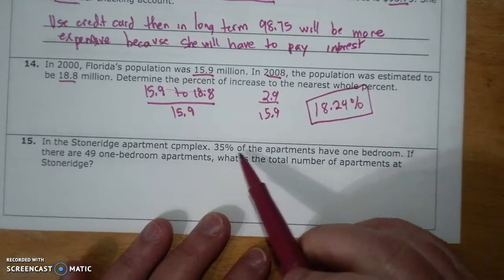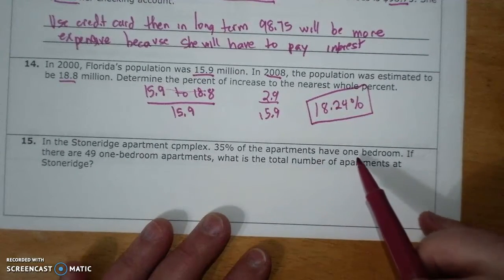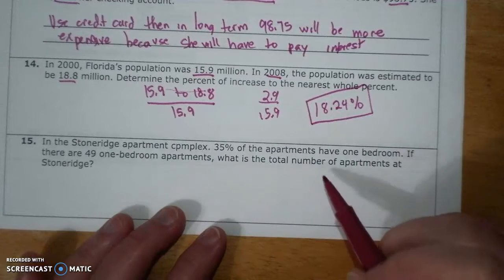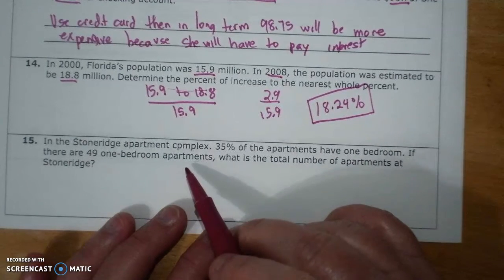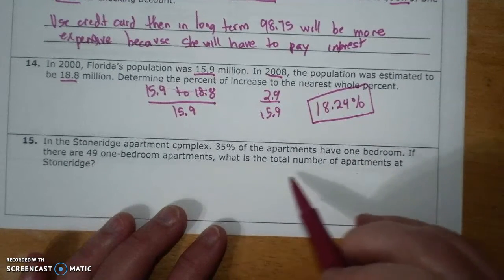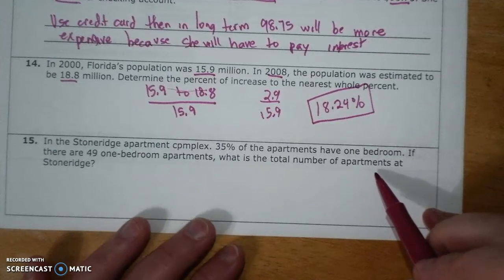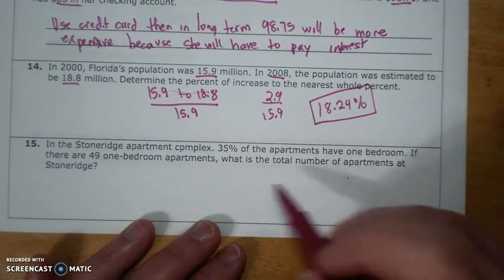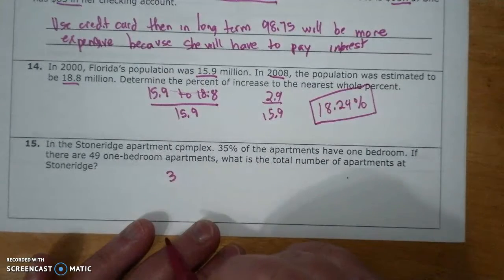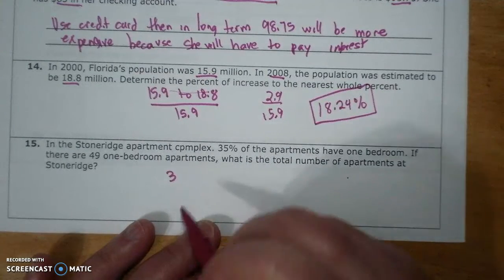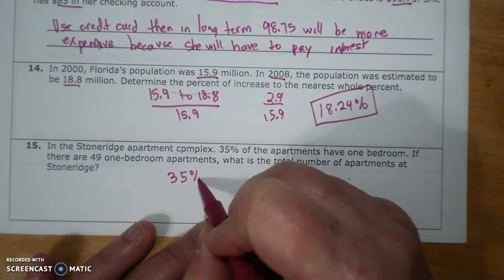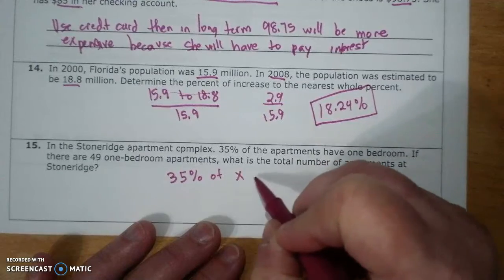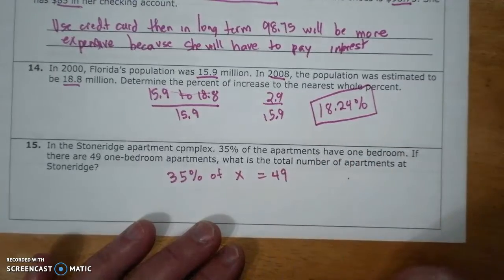Apartment complex, 35% of the apartments have one bedroom. If there are 49 one-bedroom apartments, what's the total number of apartments? 35% of X equals 49.